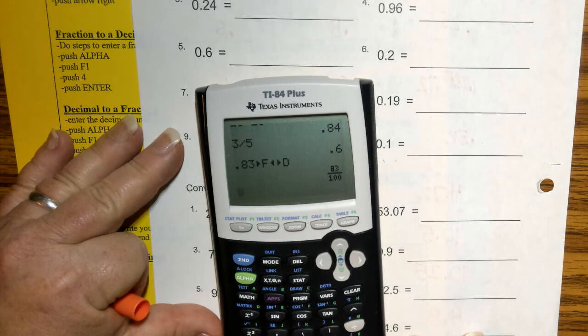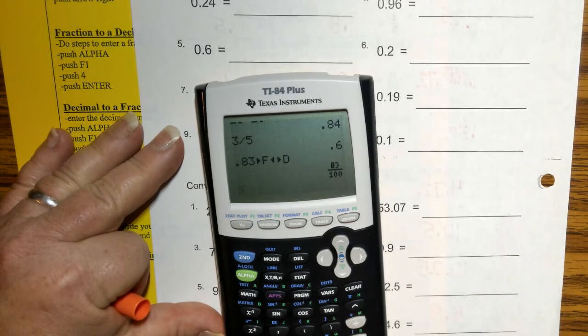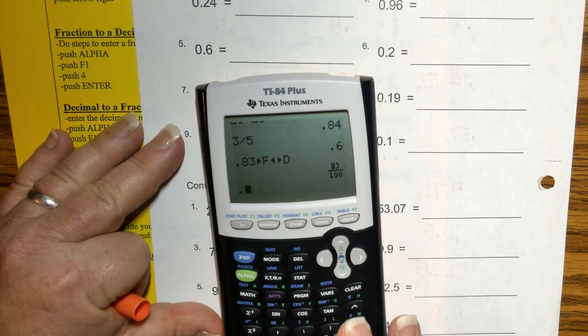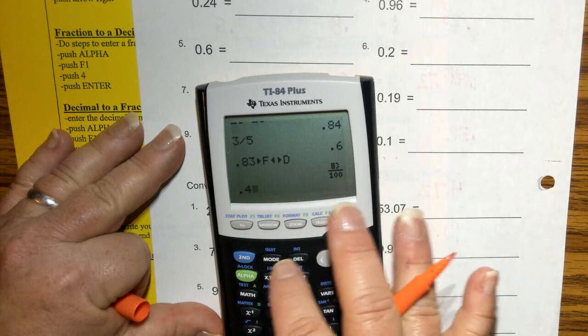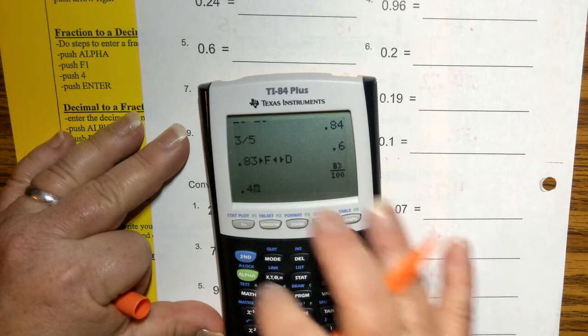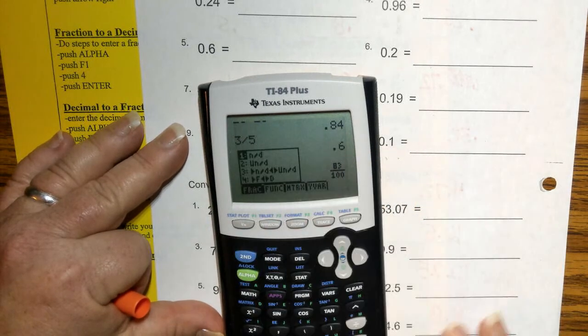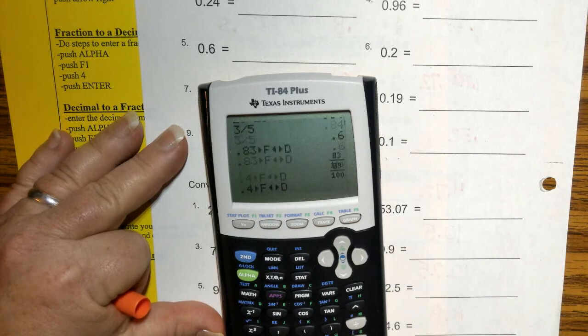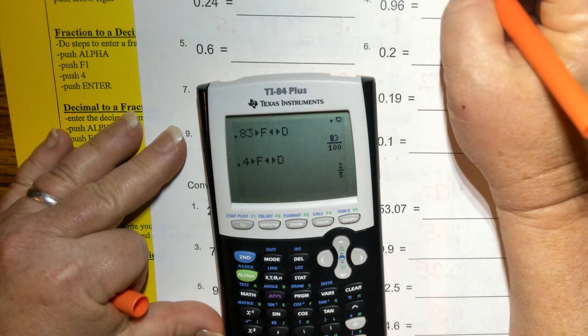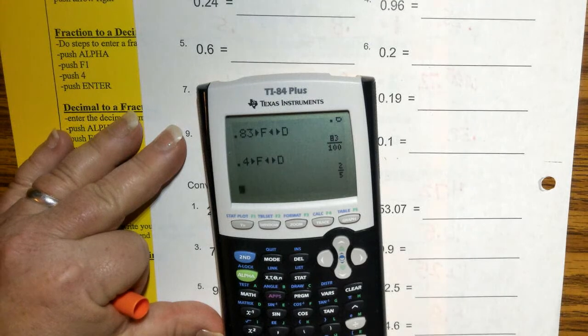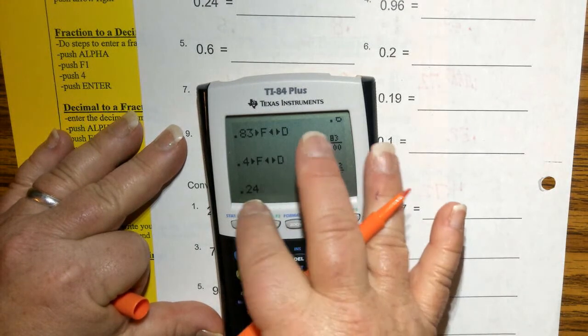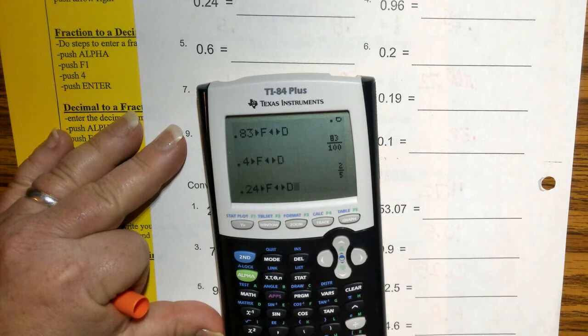So I'm going to do it one more time, then I'll let you do a couple, then we'll get to the bottom. 0.4, hit alpha, hit F1, 4, enter. .24, alpha, F1, 4, enter.